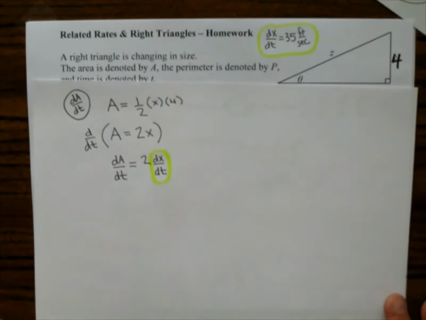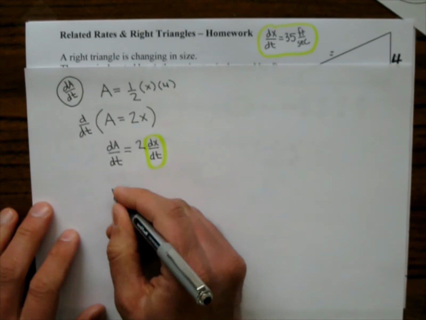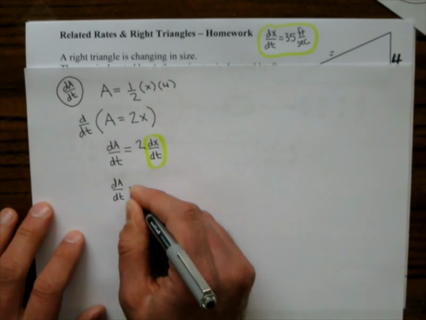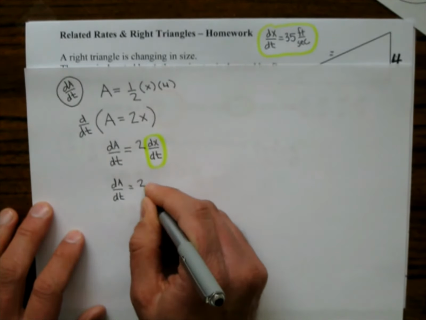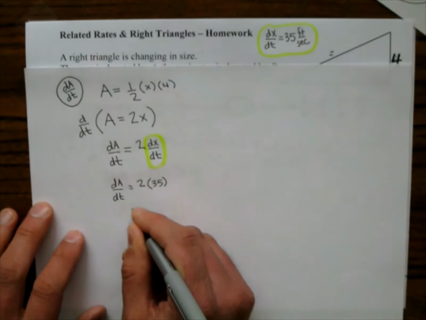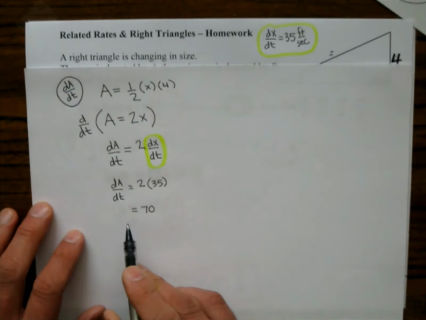Okay. So this is going to be dA/dt equals 2 times 35, which is 70, and we have to get our units correct.